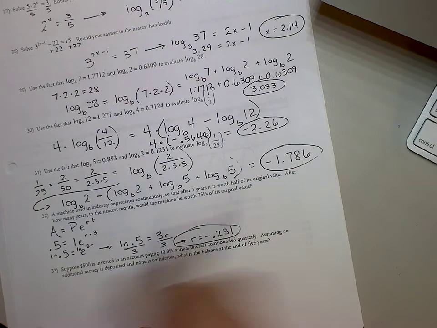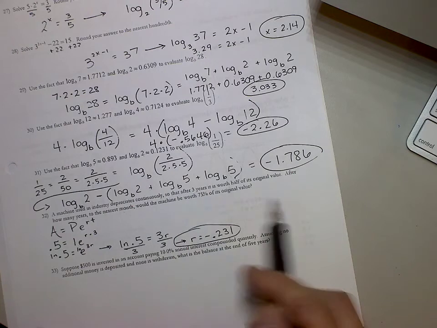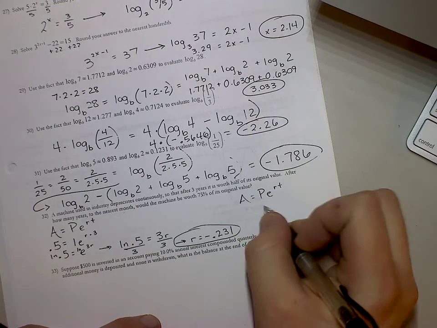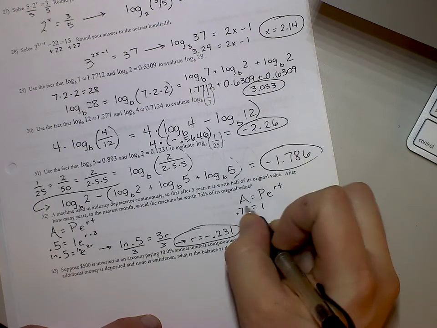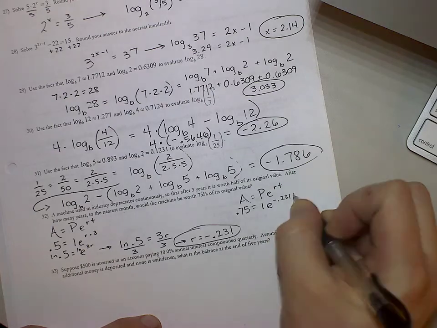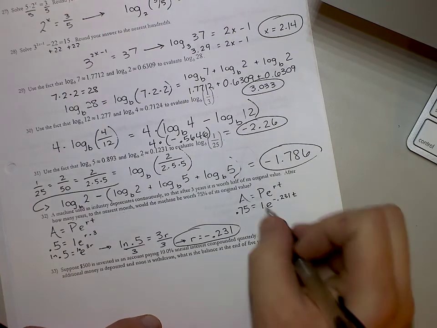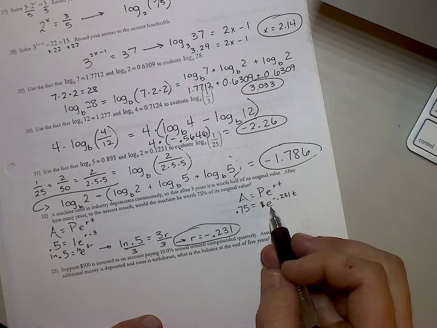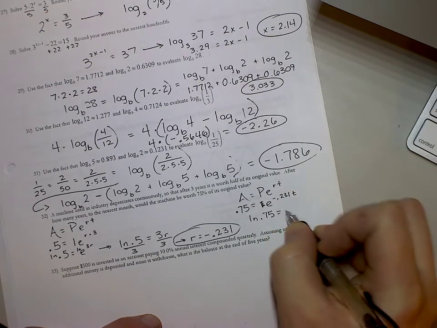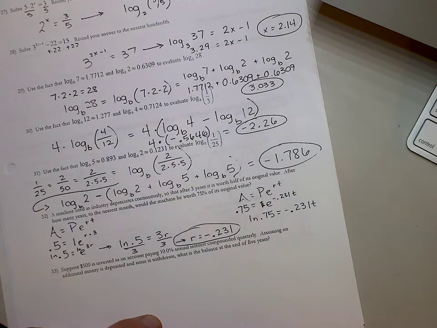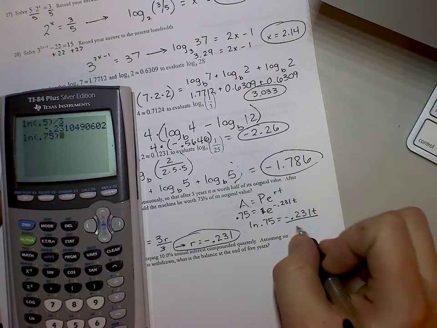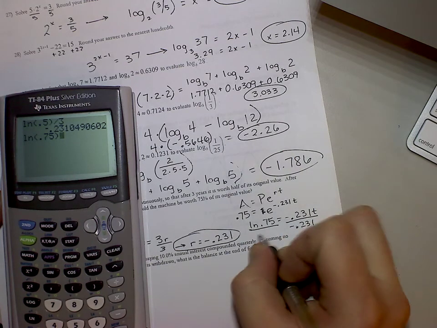It says, after how many years to the nearest month would the machine be worth 75% of its original value? Well, it's time for PERT again. Okay, so we want to know, hey, it was worth 1. Now it's worth 0.75. We still have E. We know the rate now is negative 0.231, and we want to know what's T. Okay, again, 1 disappears. And just like before, to get rid of an E, get everything to drop down, we take the natural log. So we have natural log of 0.75 equals negative 0.231 T. Natural log of 0.75, we're going to divide that by negative 0.231, the rate we had found in the first part.